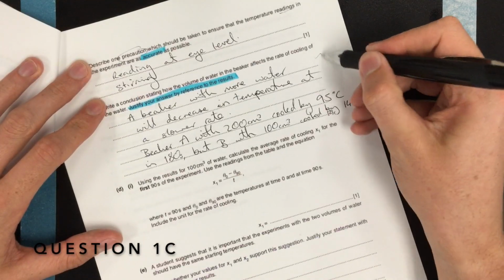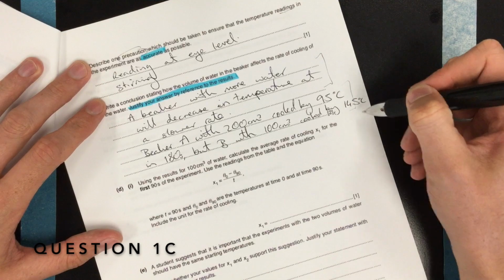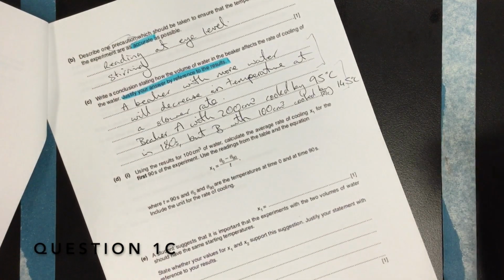I've got this section telling me my conclusion, this section making a comparison from the results to prove that.